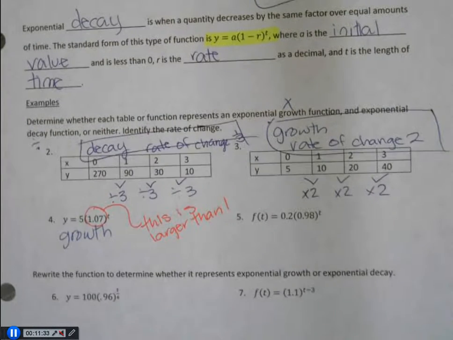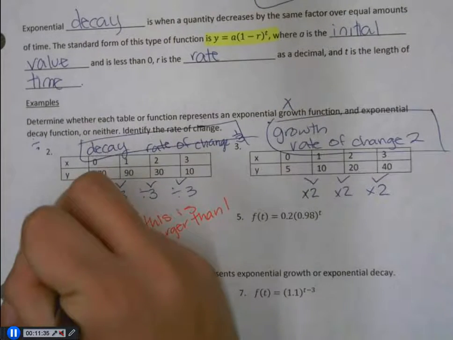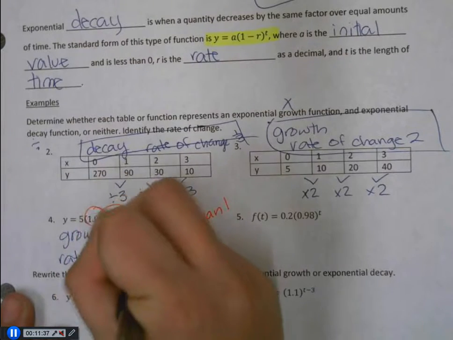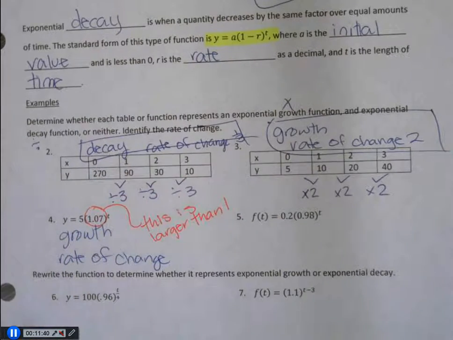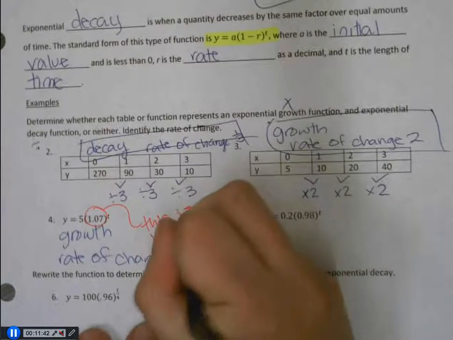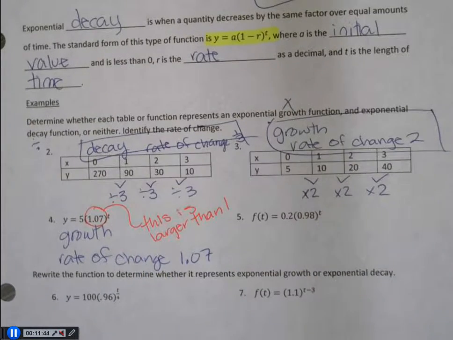Okay, what's my rate of change? I circled it. 1.07. Questions on my number 5?